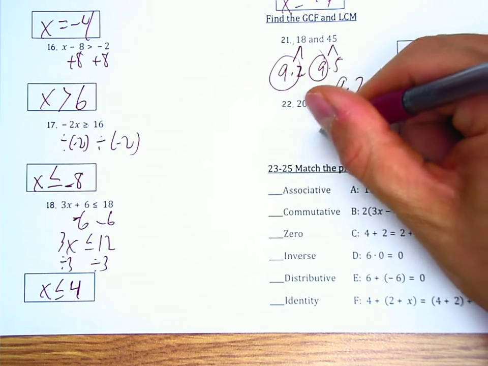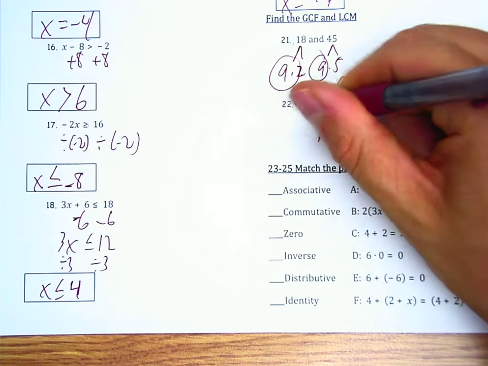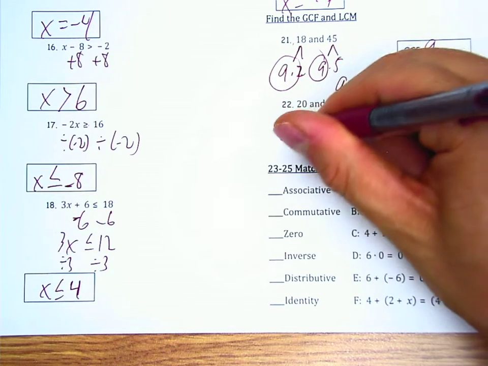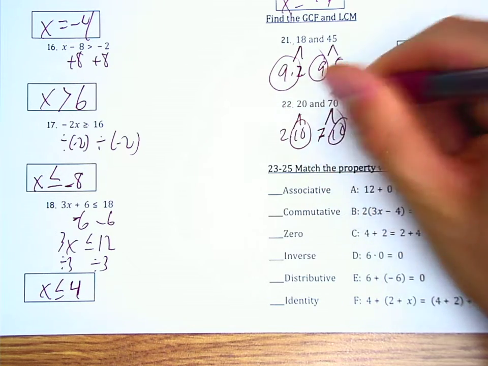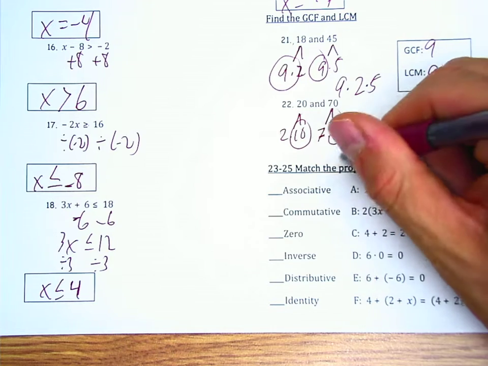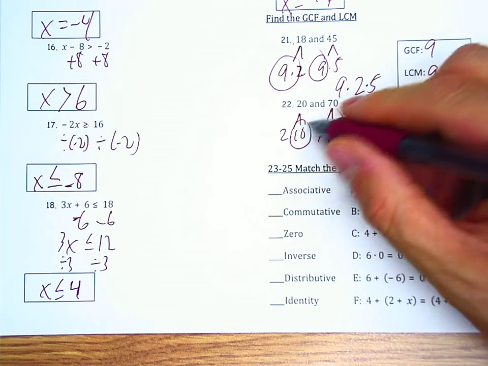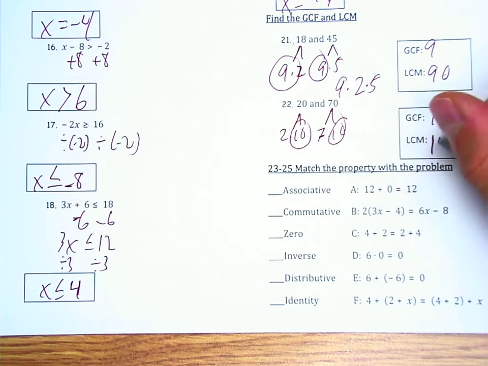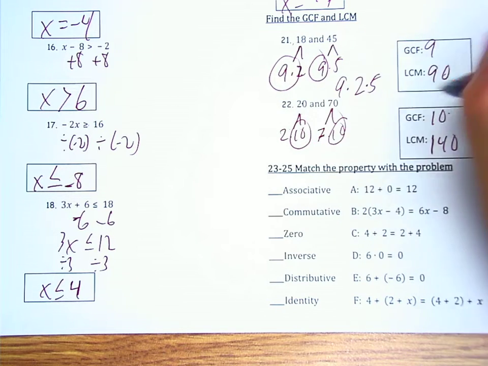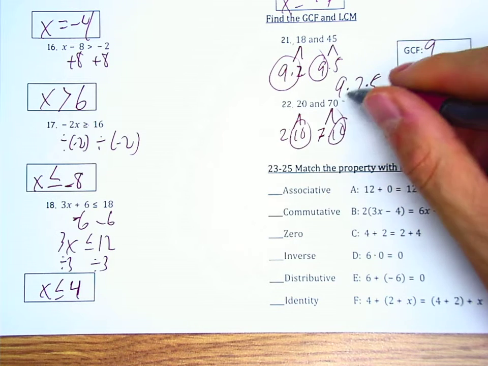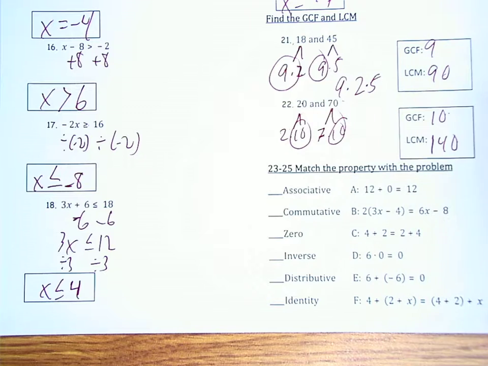22, 70 is 7 by 10. 20 is 10 by 2. My GCF is 10. My least common multiple is 2 times 7 times 10, 140. They both divide by 10 evenly. So 20 divides twice, 70 divides 7 times. And they both divide evenly into 140. 140 divided by 70 is 2. 140 divided by 20 is 7.